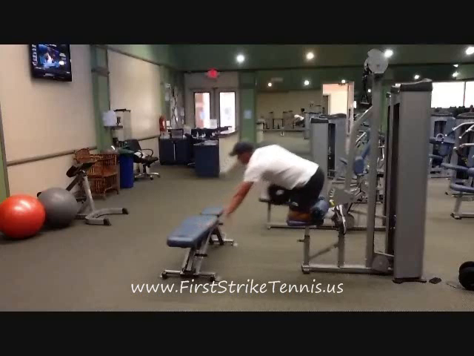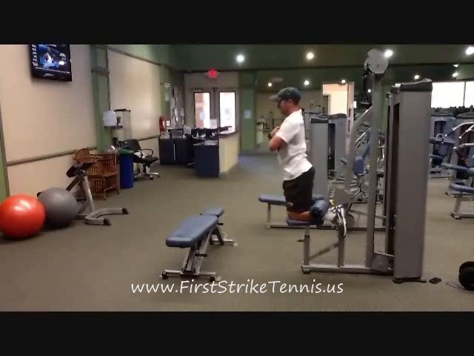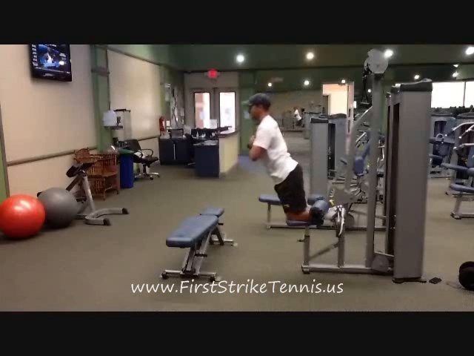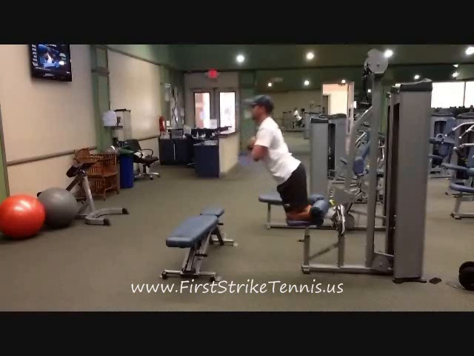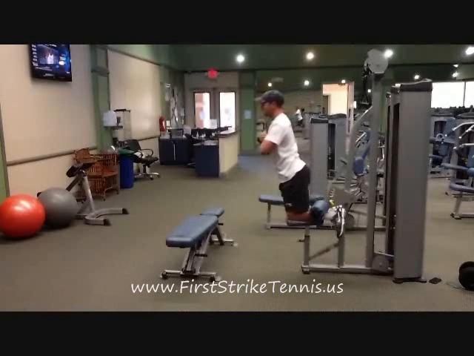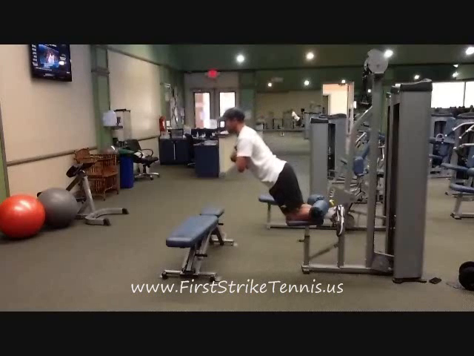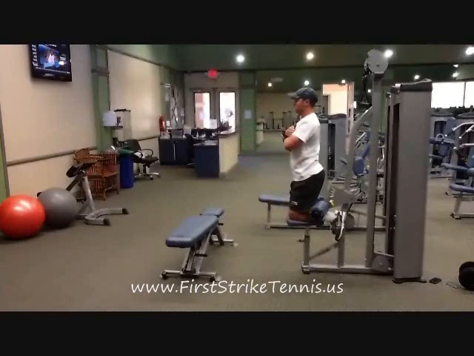Now if that's too easy for you, you can start adding a weight as shown here by placing it across your chest, but I recommend as always that you start off with no weight in this exercise and slowly build up to it. This is a very challenging exercise, so if you have any weaknesses here or any problems in that area of your body, I really don't recommend this exercise. It is an advanced level exercise, but I thought I'd put it in here for the advanced athletes.